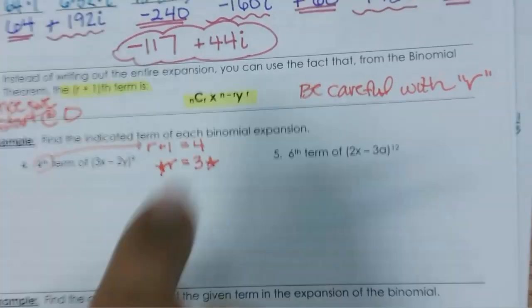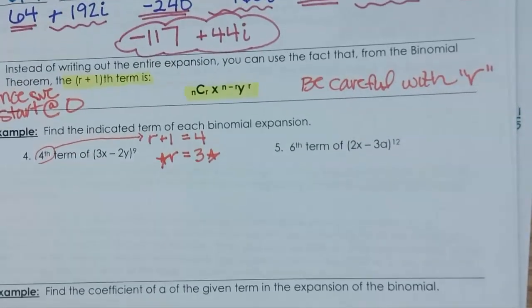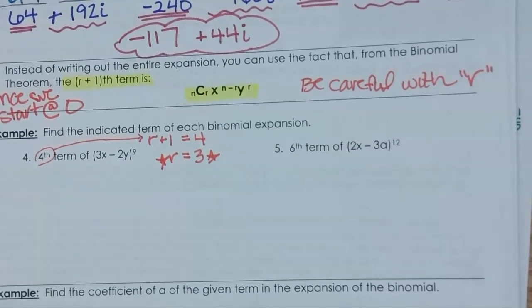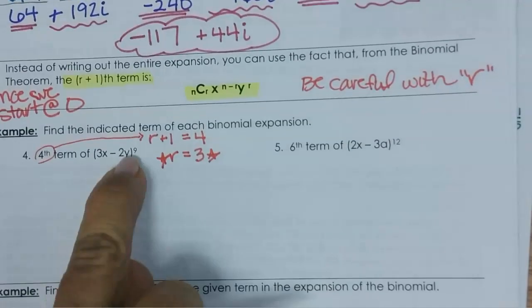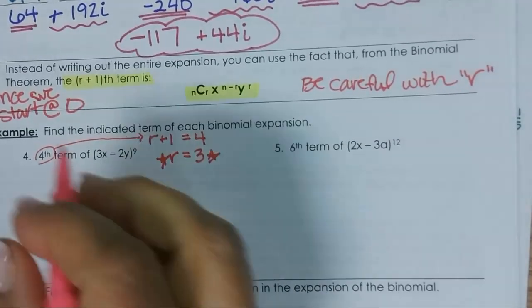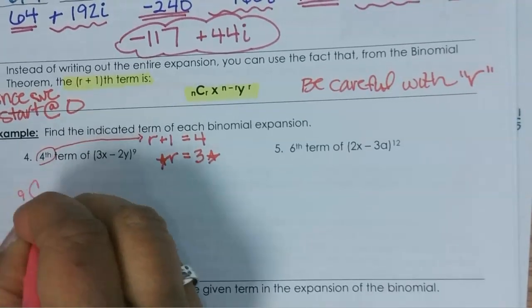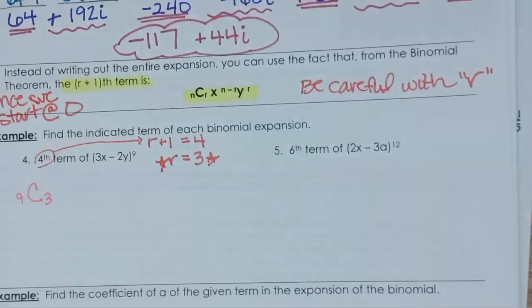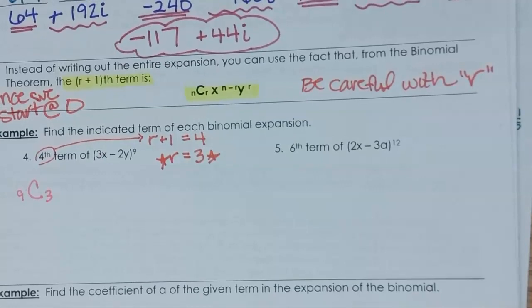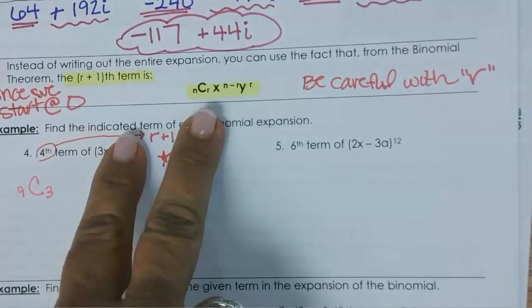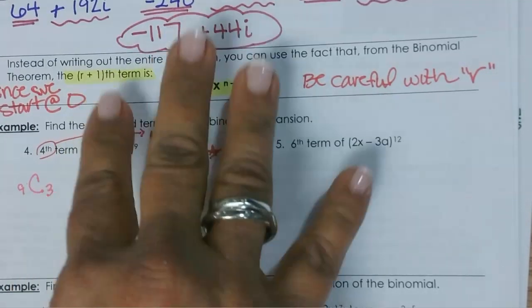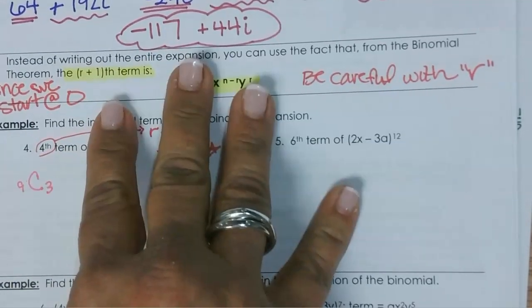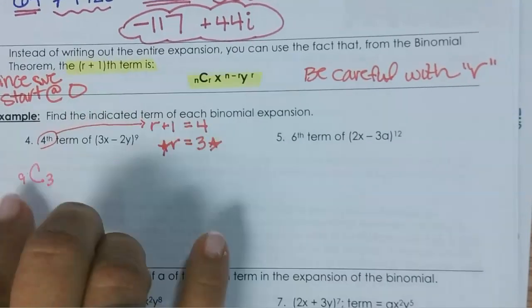Okay? So each term is still going to have the same pieces. First is the coefficient. So we're going to have 9c, and then we use r, 3. So 9c3 would give me that fourth term. Because remember, if we started at 0, we would have 0, 1, 2, 3. So that's why to get to the fourth term, we would want to use 9c3.